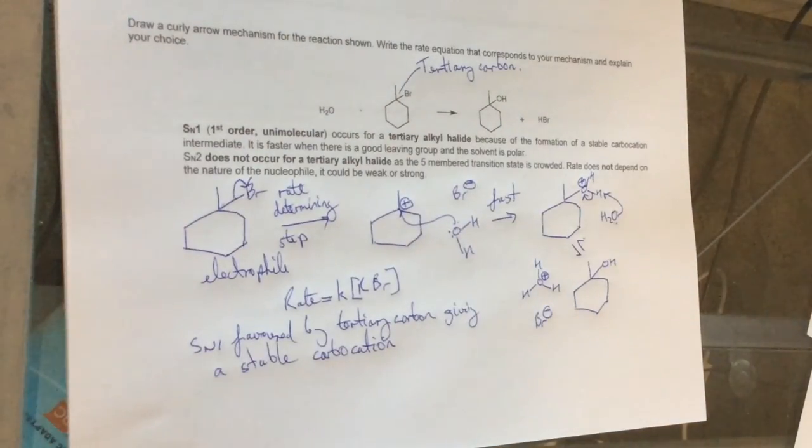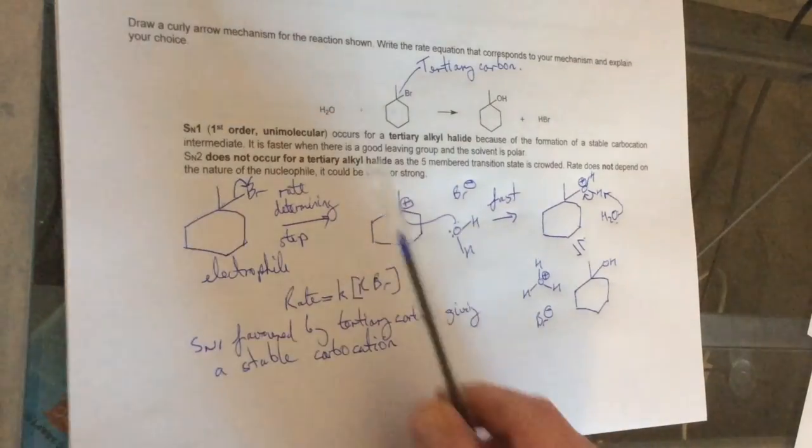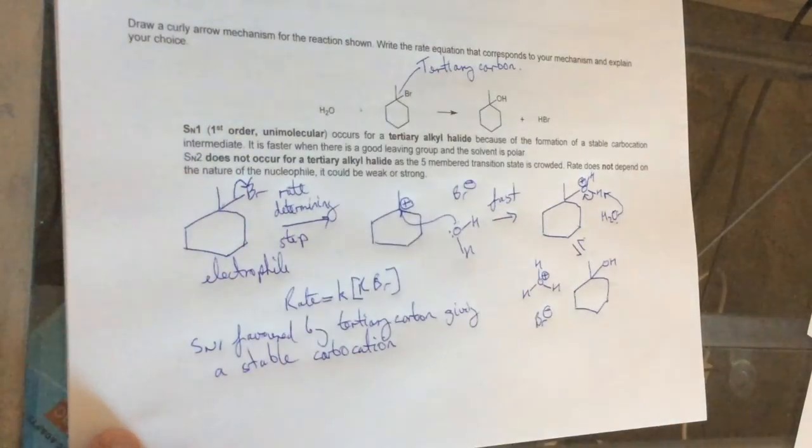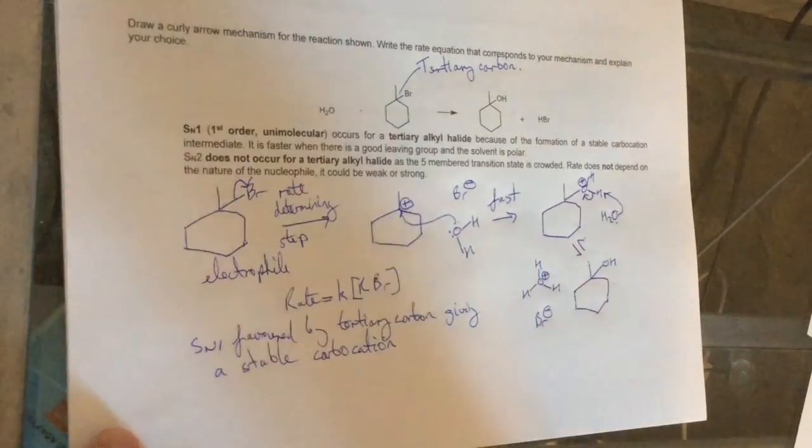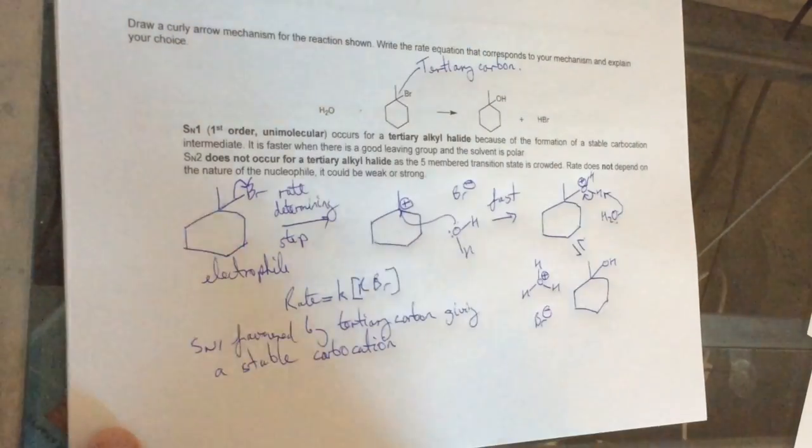Now, it doesn't mention anything about the solvents. The nucleophile is a weak nucleophile, so those two factors are not really involved in this favouring an SN1. So the only other bit that favours it is the carbon-bromine bond.